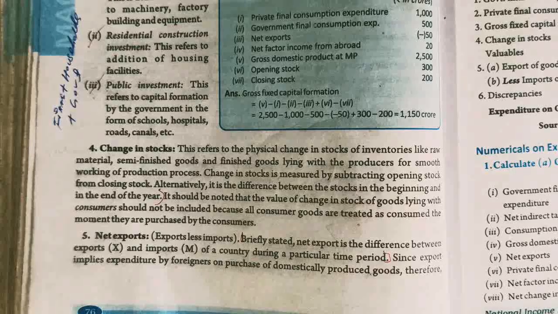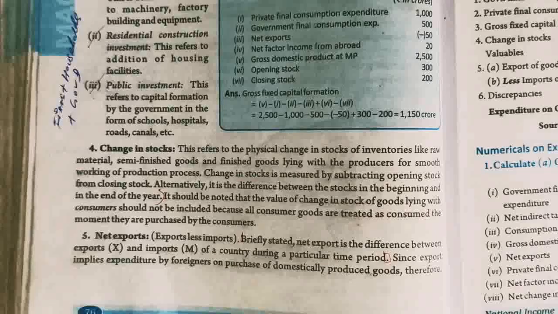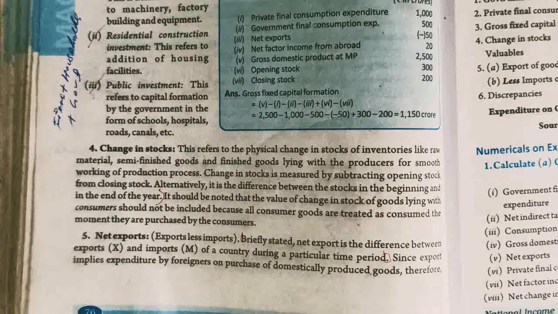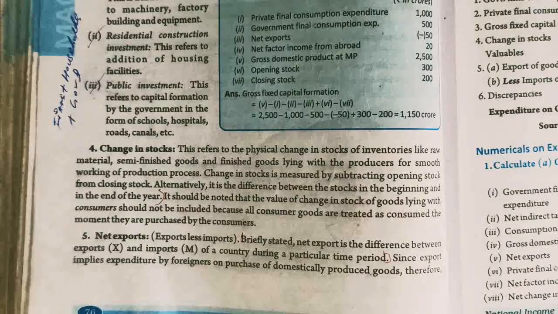Then next we have government final consumption expenditure. It refers to expenditure made by government for the public, for the welfare of people in the field of health, education, defense, military, etc. Then we have gross fixed capital formation.